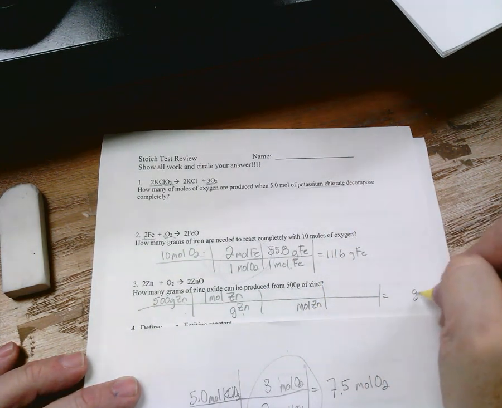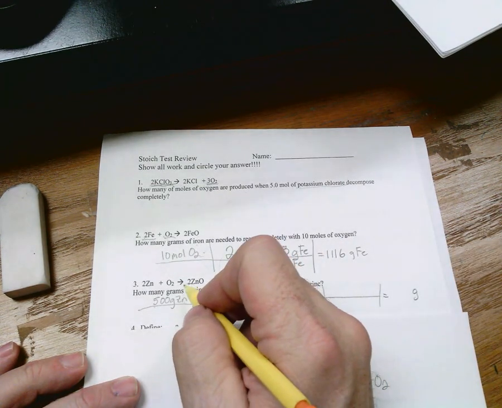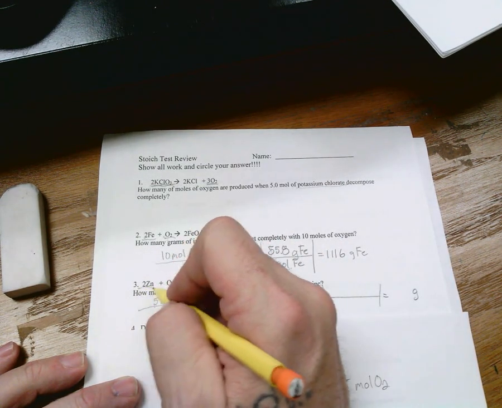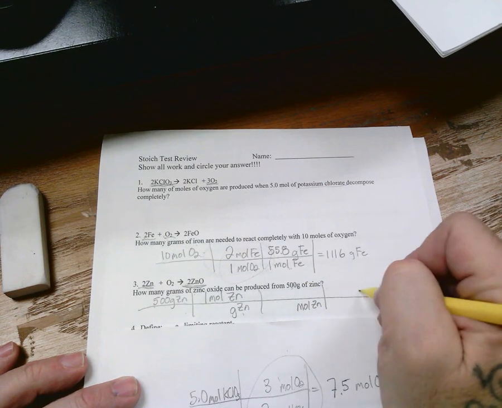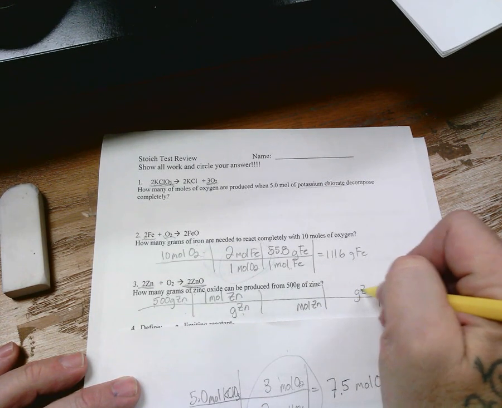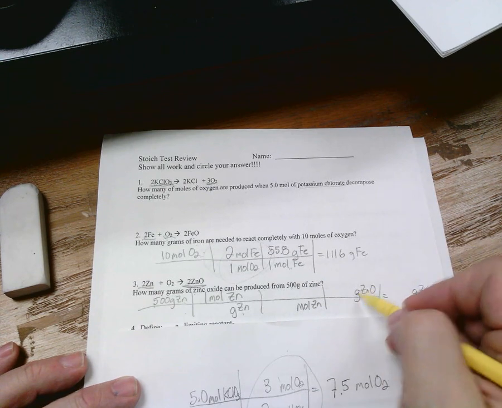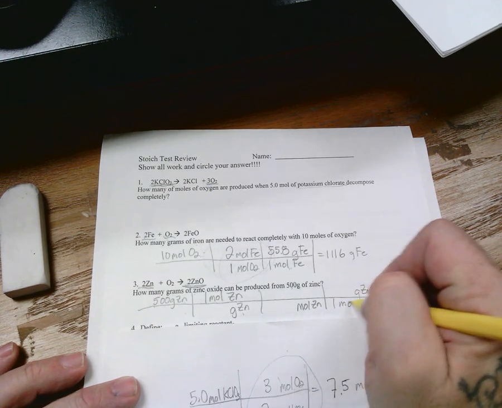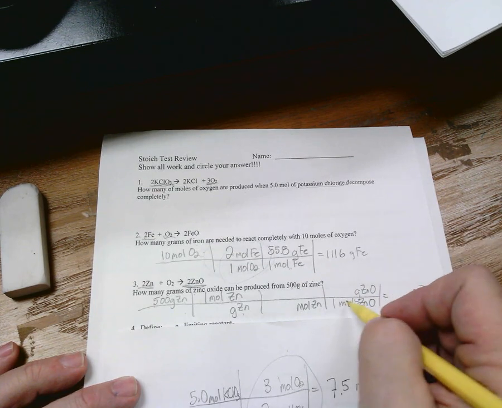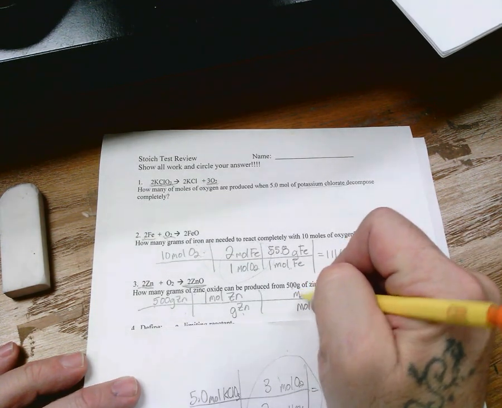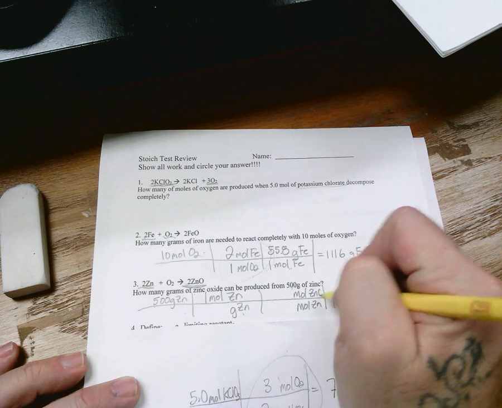Let's go backwards. We're looking for grams of zinc oxide, so ZnO. The units fall back into here. And by the grams rule, 1 mole of zinc oxide, and by the diagonal rule, moles of zinc oxide.